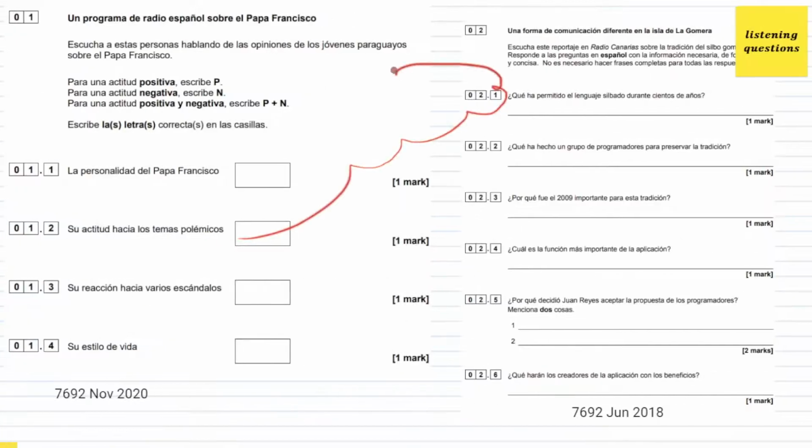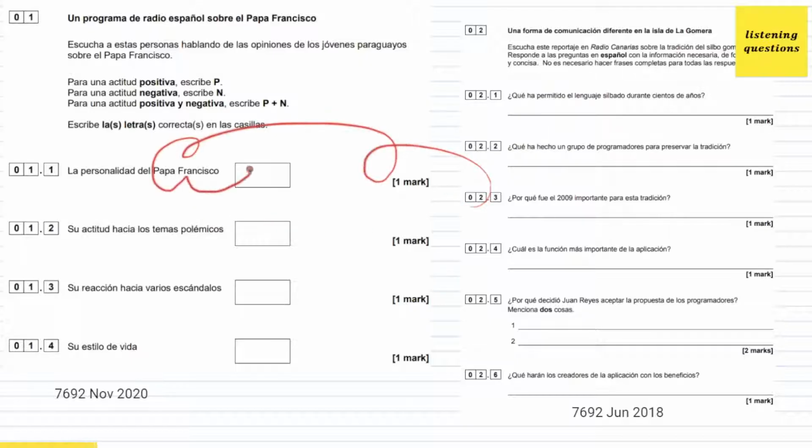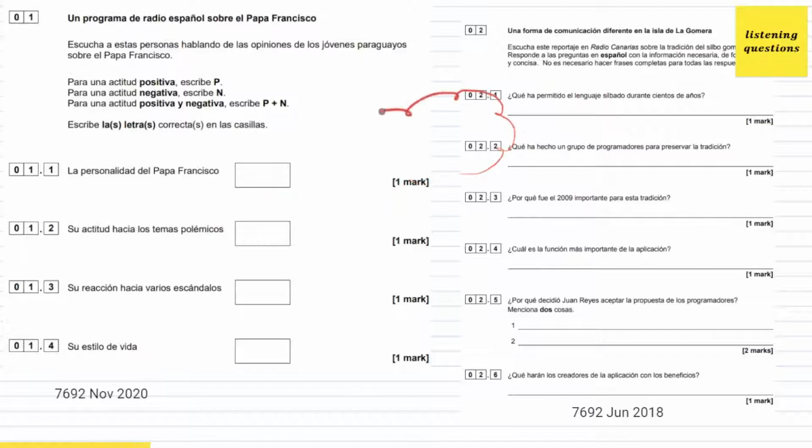The paper contains a lot of multiple choice questions and short answer questions, which in my opinion is what makes this paper easy. The questions are usually always in chronological order with the text. Here's a couple examples of listening questions.